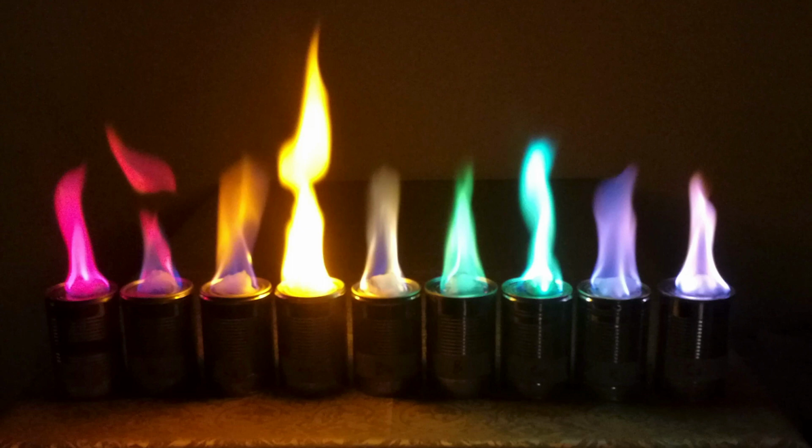Sodium is a common component or contaminant in many compounds, and its spectrum tends to dominate over others. The test flame is often viewed through cobalt blue glass to filter out the yellow of sodium and allow for easier viewing of other metal ions.